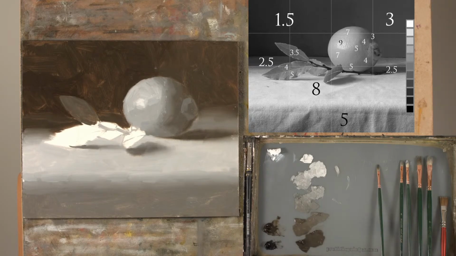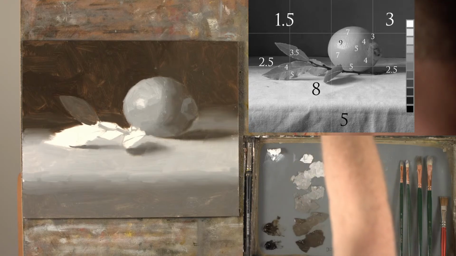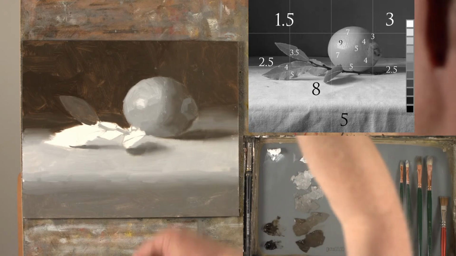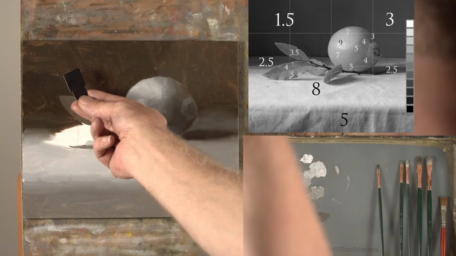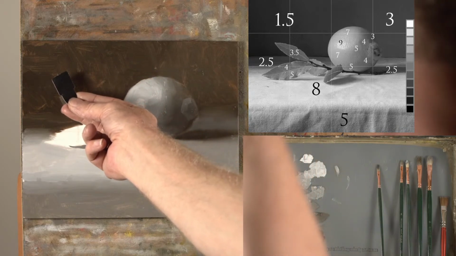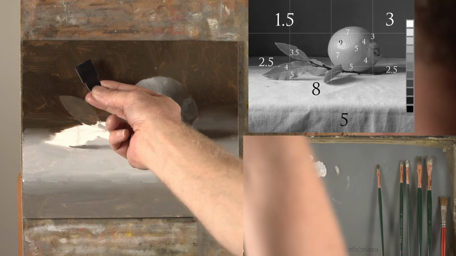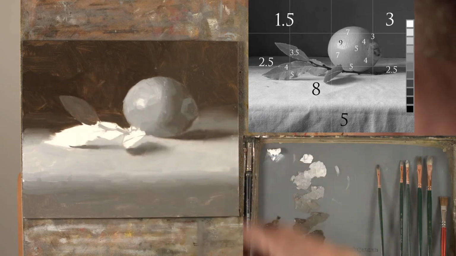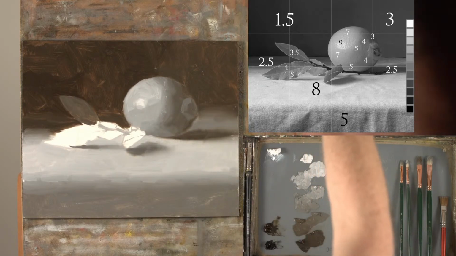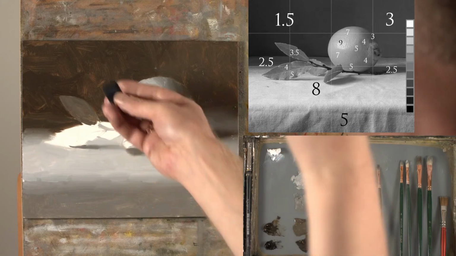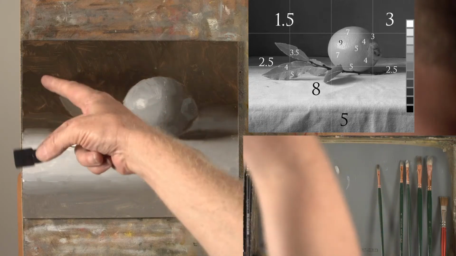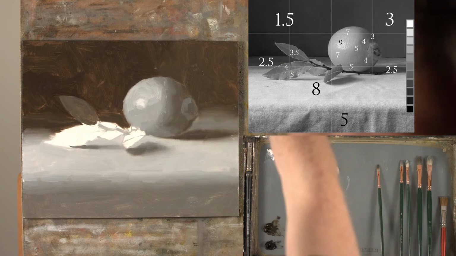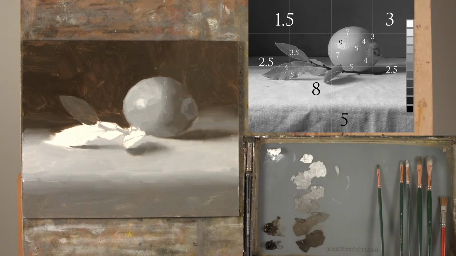So it hasn't completely covered. We were after a 1.5 there, so if I get my Munsell chip out and put it against that, the chip is a little bit darker. I think I haven't quite got to 1.5. I'm probably about a 2. There's a value 2. Yeah, I'm about a 2 here when I want to be a little bit lower than that.